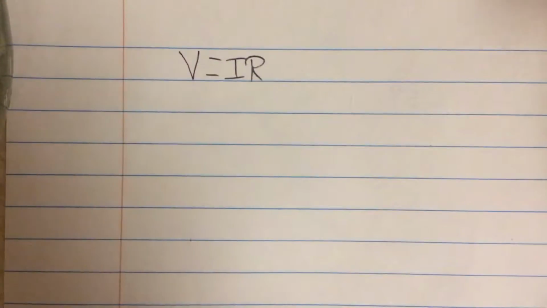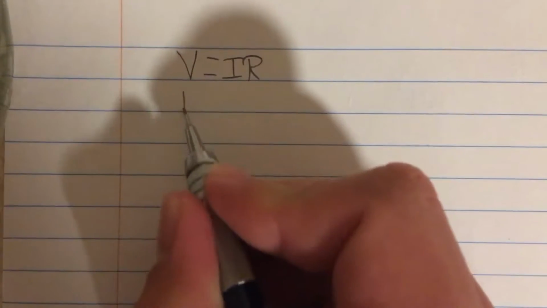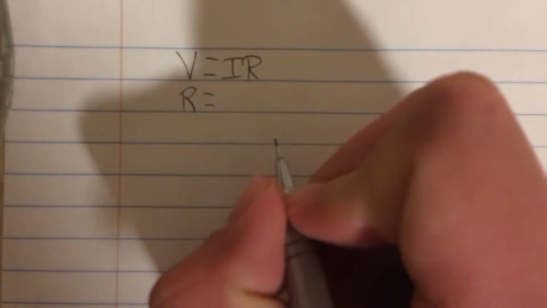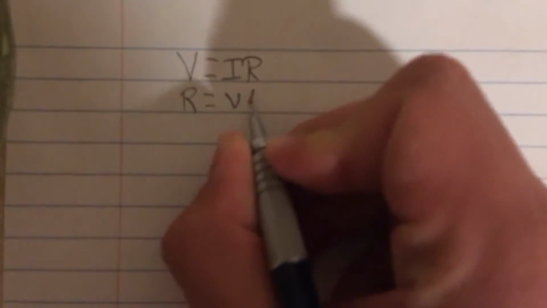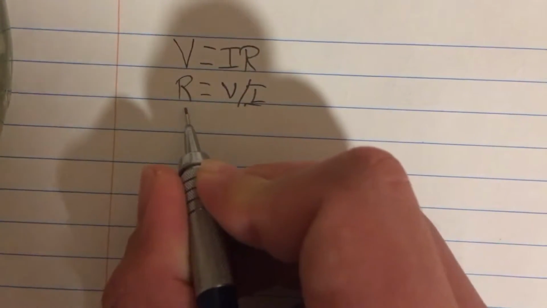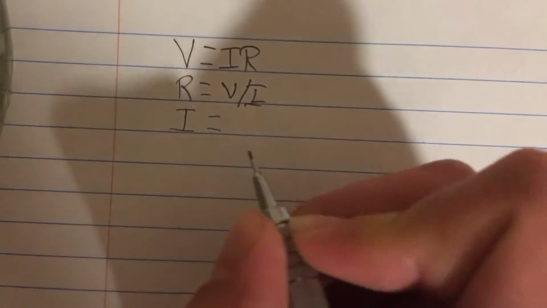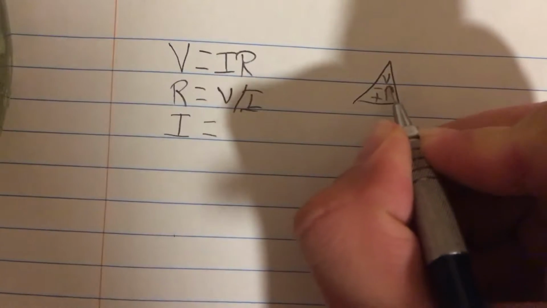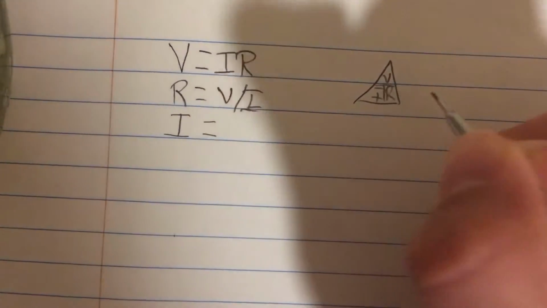It also states that resistance is equivalent to the voltage divided by the current. It also states that current is equal to voltage divided by the resistance.